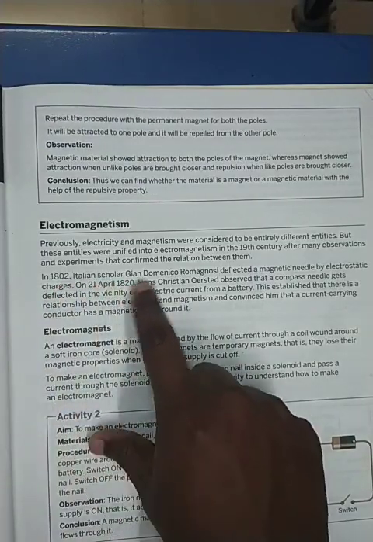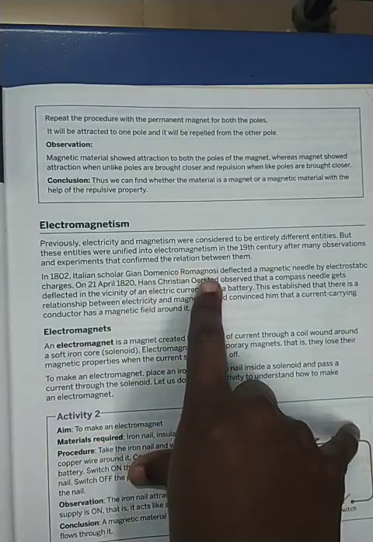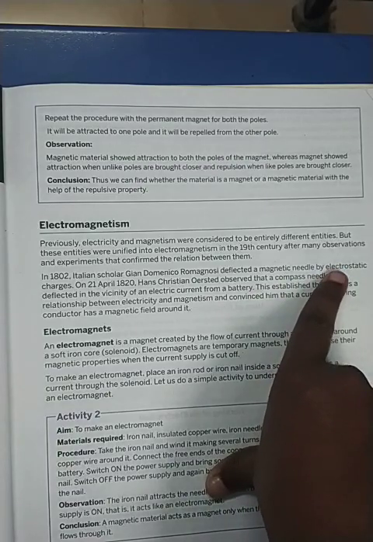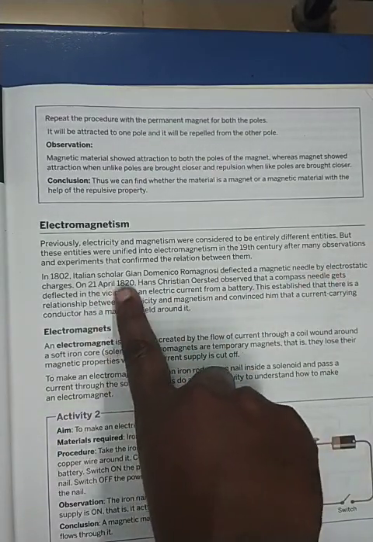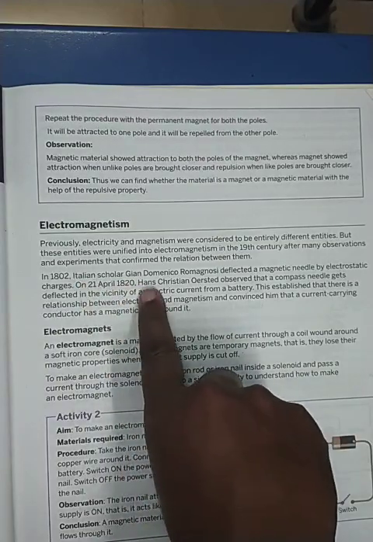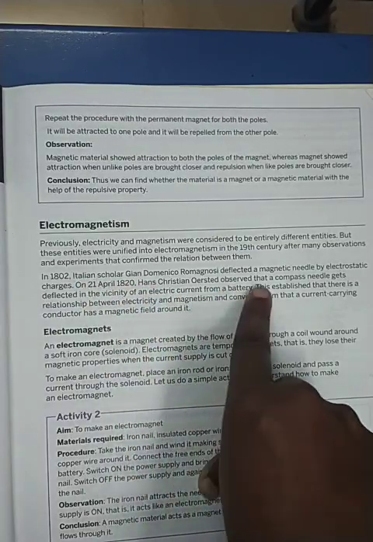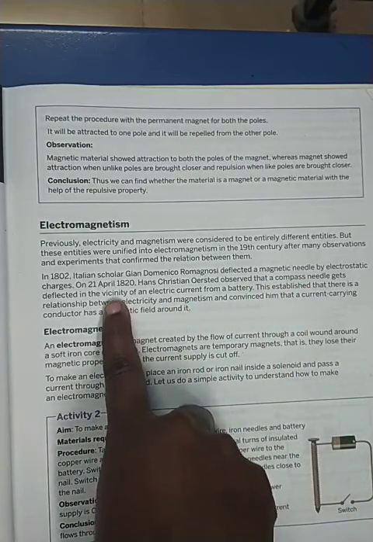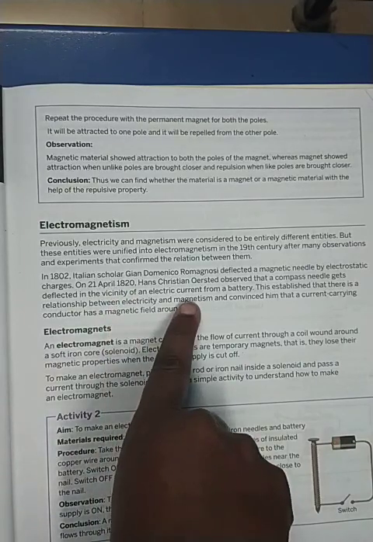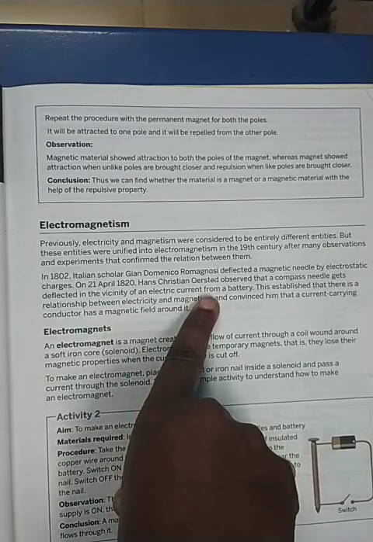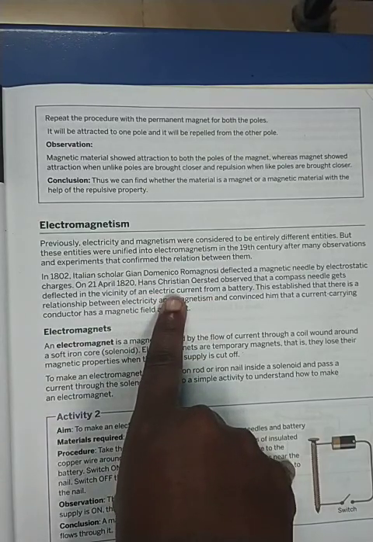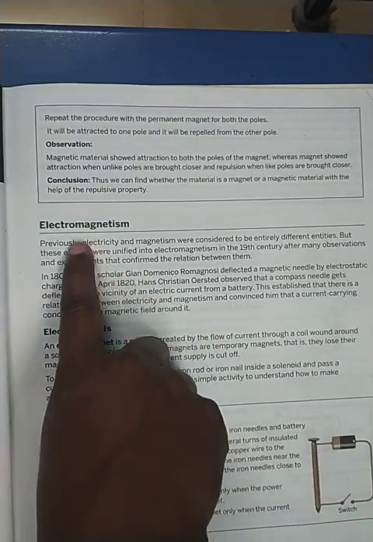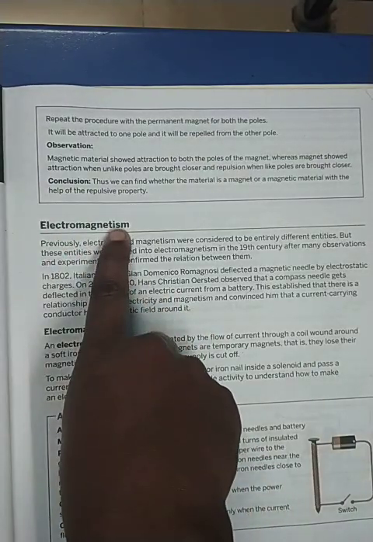In 1802 our Italian scholar Gian Domenico Romagnosi deflected a magnetic needle by electrostatic charges. Then in 1820, almost 20 years later, Hans Christian Oersted observed that a compass needle will get deflected if it is in the vicinity, meaning nearby, of an electric current. So they were trying to establish a relationship between electricity and magnetism. That is how this new term called electromagnetism came into picture.